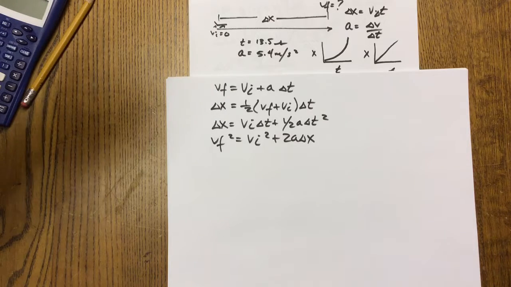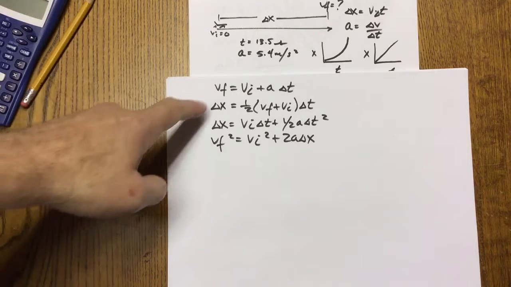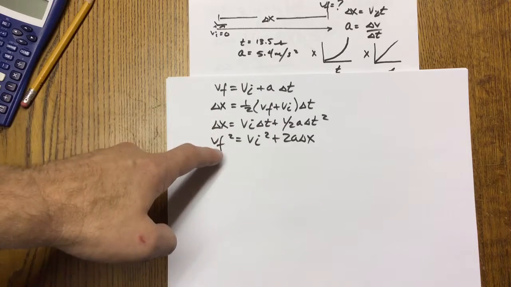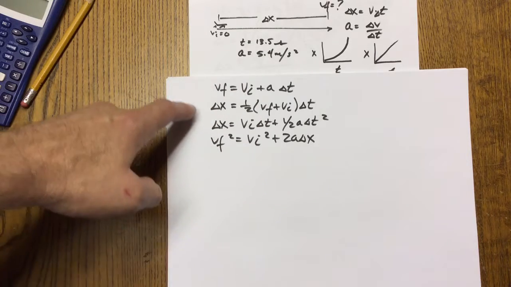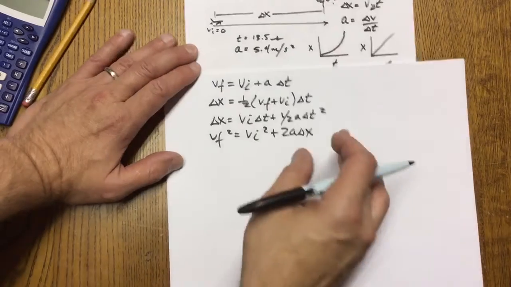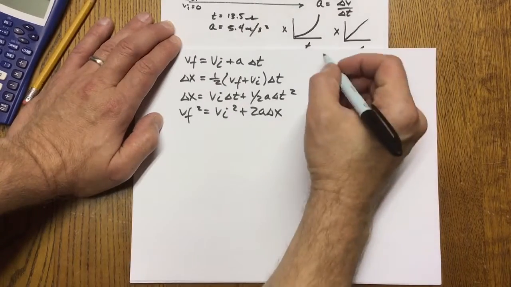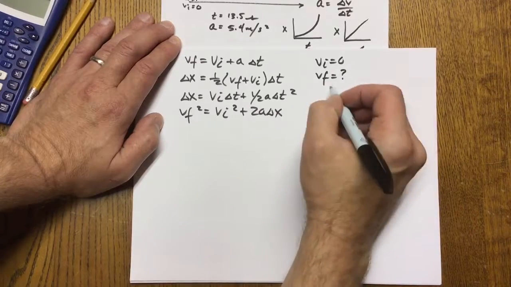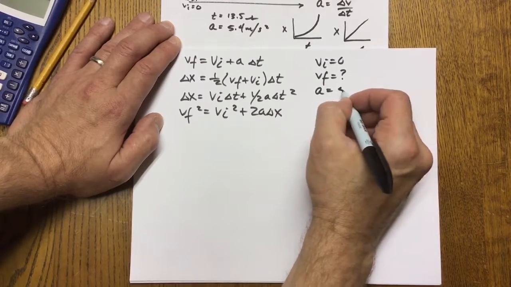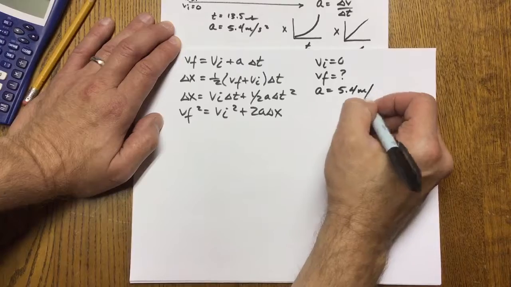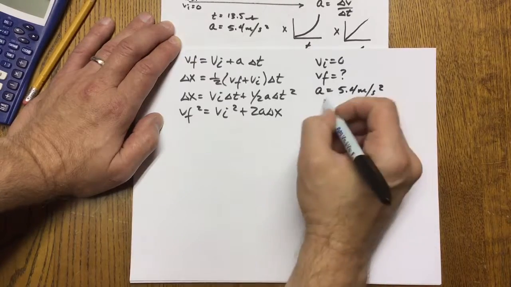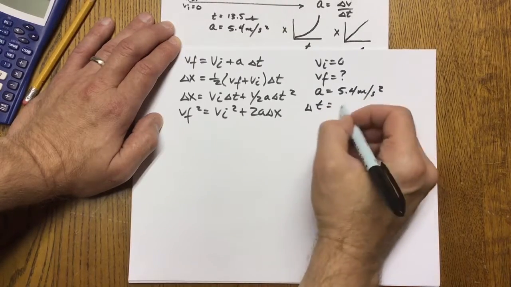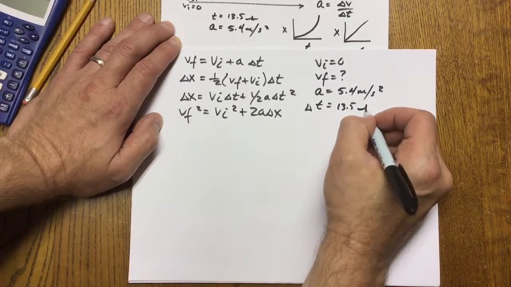The magic of the equations of motion, as we've seen, is that we can eliminate one of those variables by combining two equations. If we go through my checklist, I know that the initial velocity is 0, final velocity is an unknown. My acceleration, I think, is 5.4, whatever. And the change in time is 13.5 seconds.